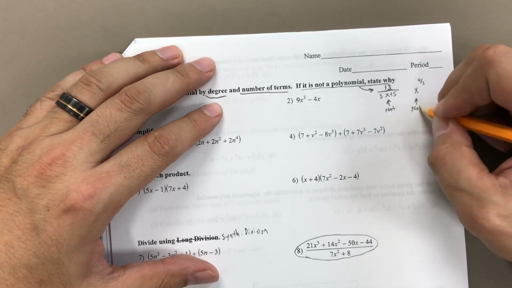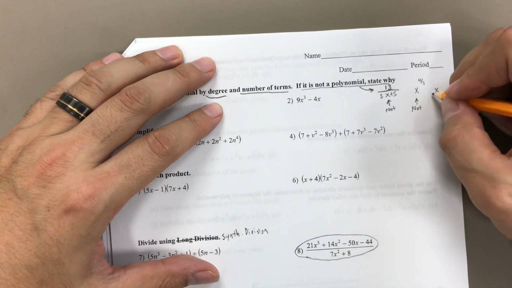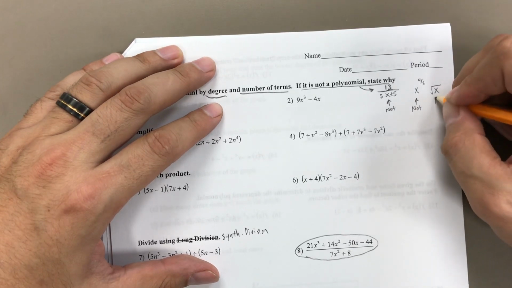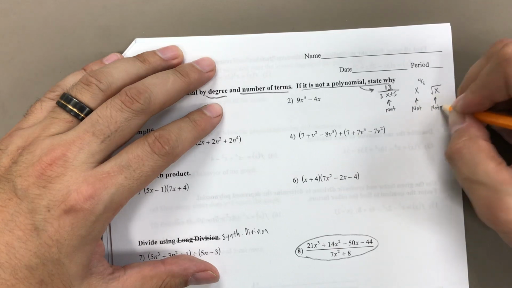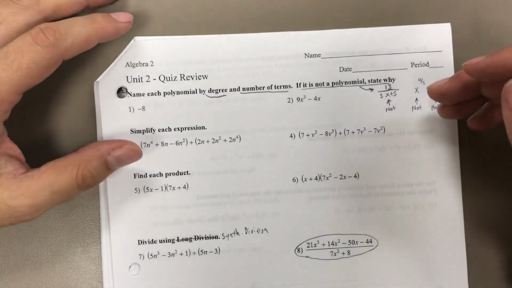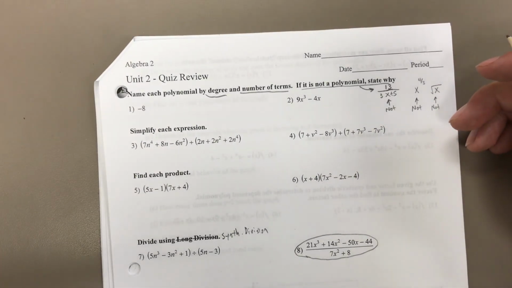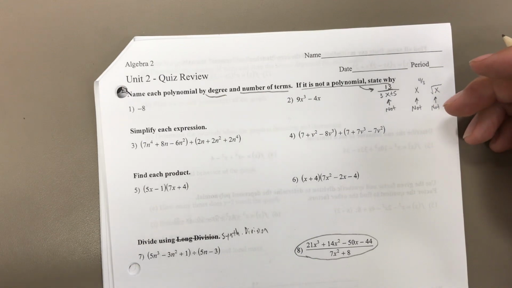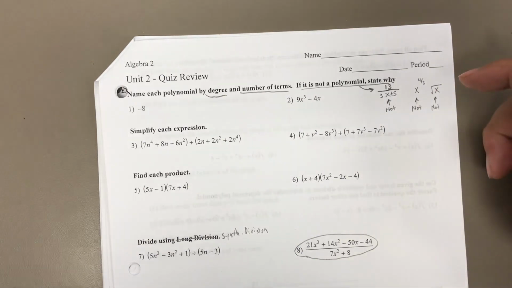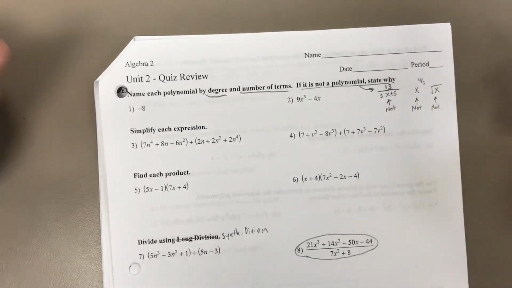polynomial. And then the last thing is if you see an x value or some expression of x underneath the radical, then this is also not a polynomial. So look for those kind of things to tell if it's not a polynomial. Most of the time, when we test you or quiz you on something like this, we will have a polynomial for you to work through. So just watch out for those three things in case you spot them. That's what makes something not a polynomial.